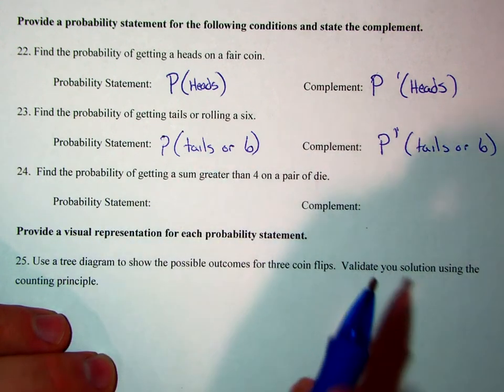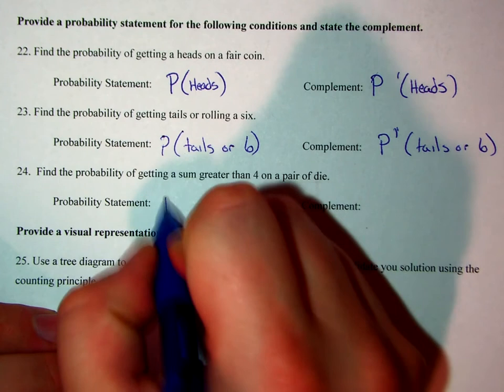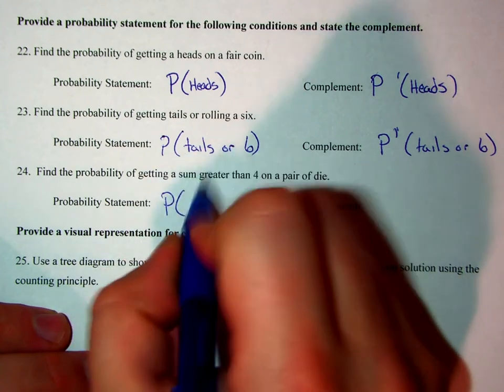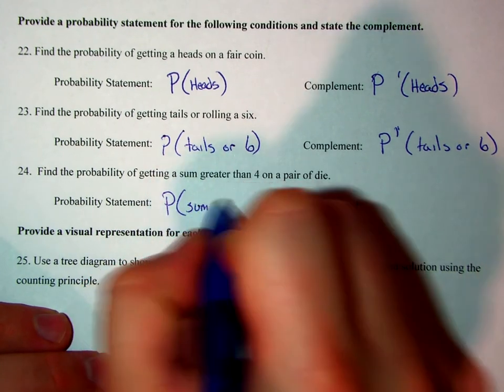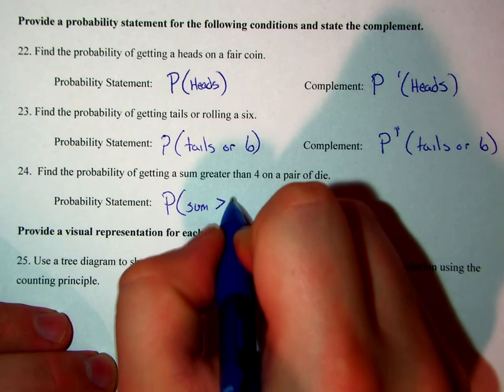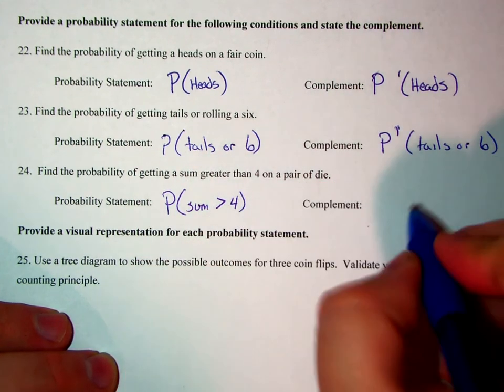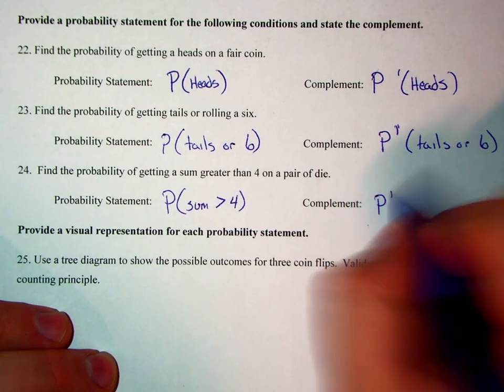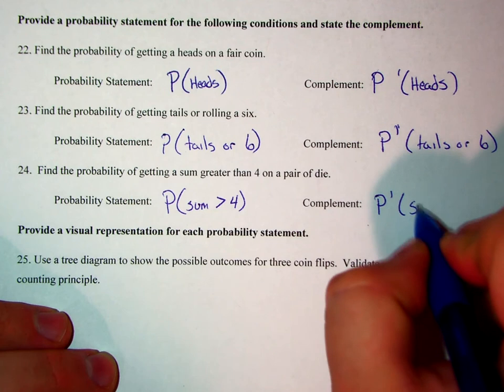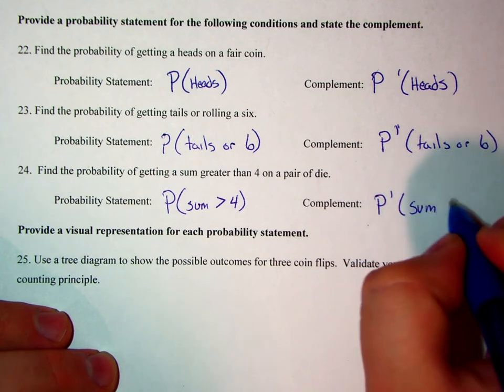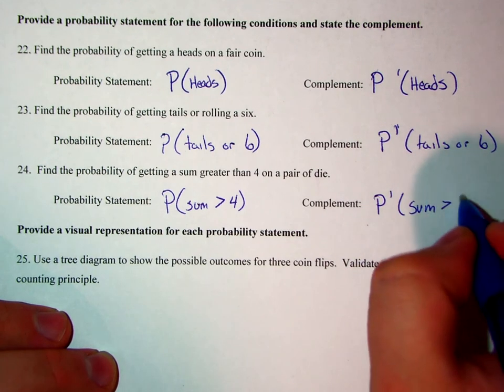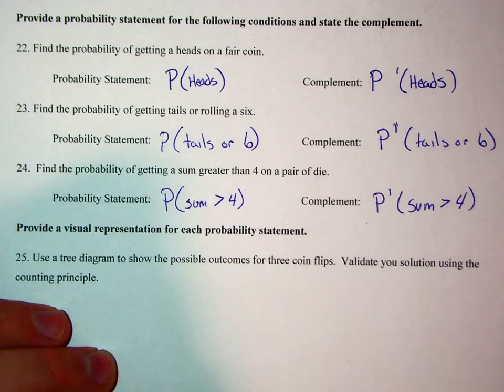Probability of getting a sum greater than 4 on a pair of dice. Complement, probability of not getting a sum greater than 4.